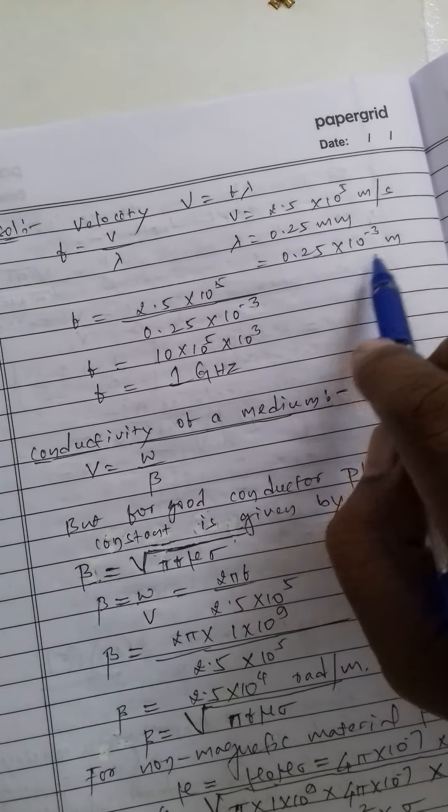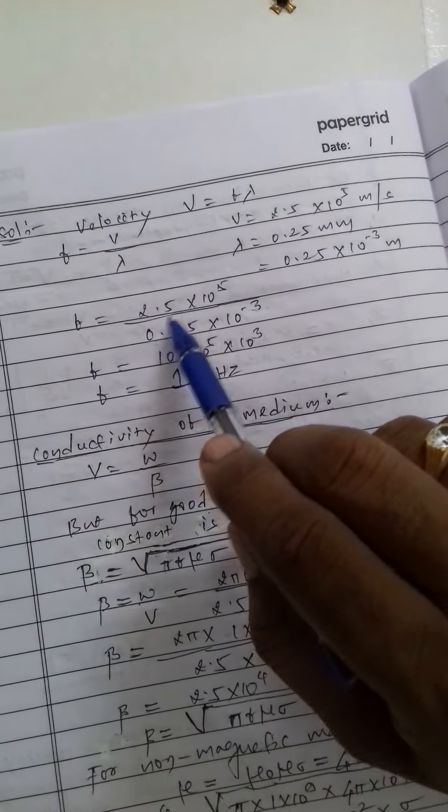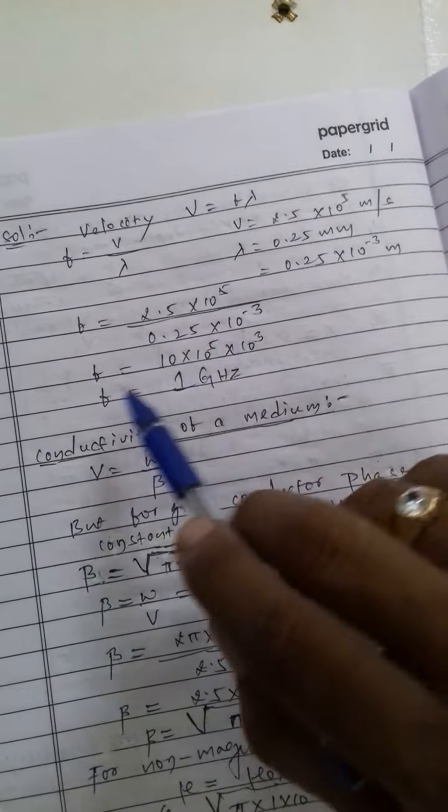The velocity v is equal to f lambda, so f is equal to v upon lambda. v is equal to 2.5 into 10 raised to 5 meter per second, lambda is equal to 0.25 mm, so f is equal to 1 gigahertz. Conductivity of a medium is equal to v upon omega upon beta, but for a good conductor, the phase constant is given by beta is equal to square root of pi f mu sigma.